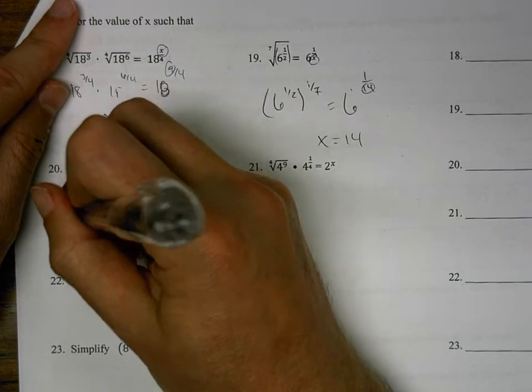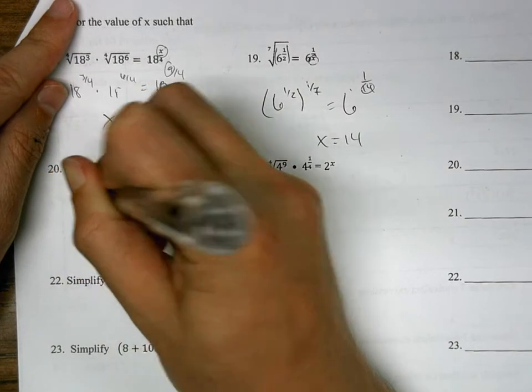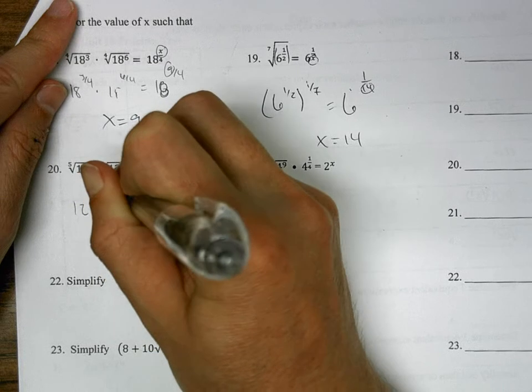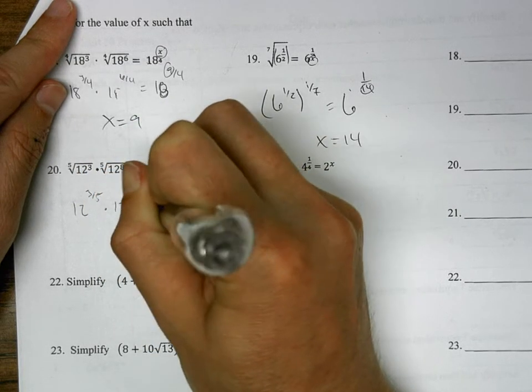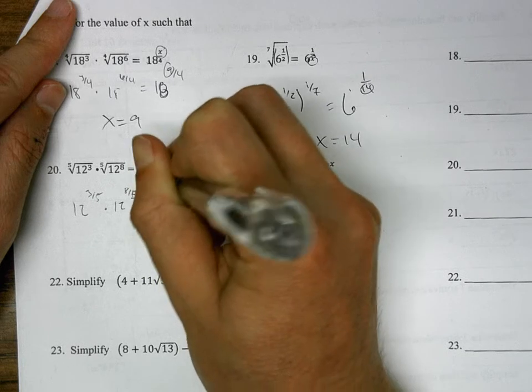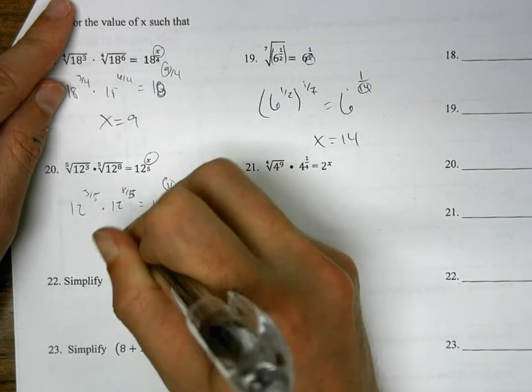20, this is 12 to the 3/5 power times 12 to the 8/5 power, which becomes 12 to the 11/5 power. I'm only looking for the numerator, so x equals 11.